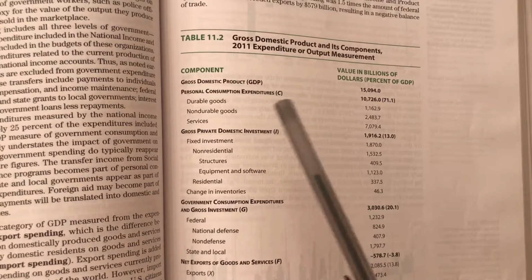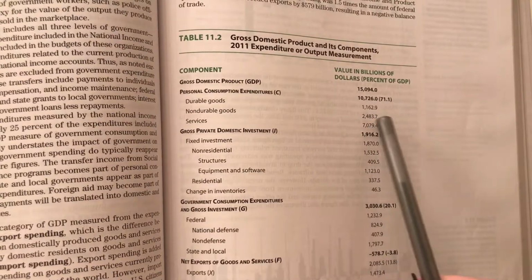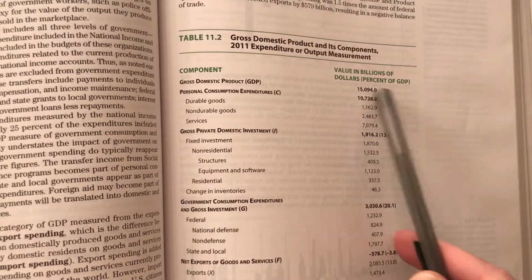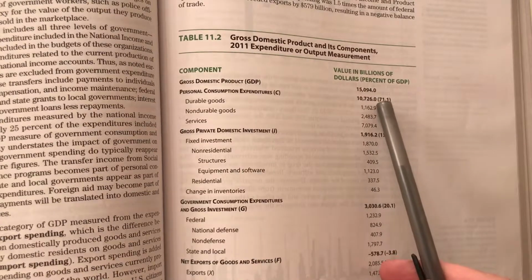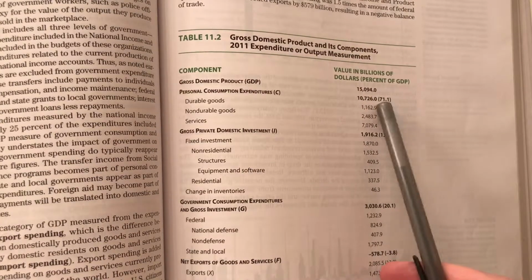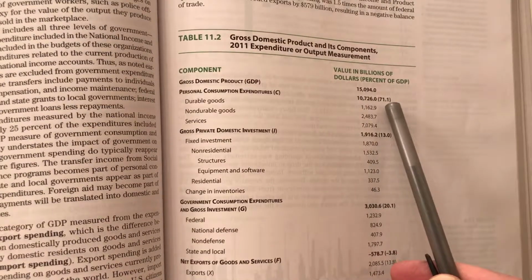So once they know what you spend, they also know where you spend it. And that is how they measure personal consumption expenditures, which, by the way, is the single largest component of GDP in this country. We're a nation of consumers. So 71% of our income goes toward consumption.